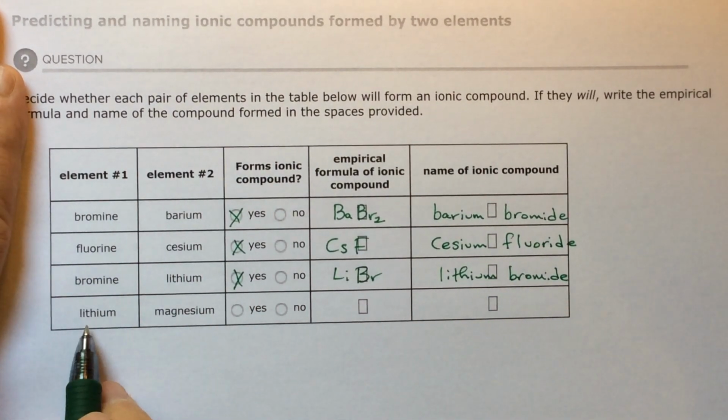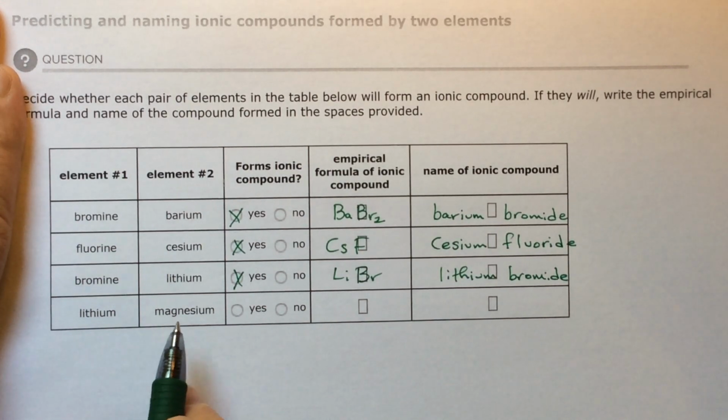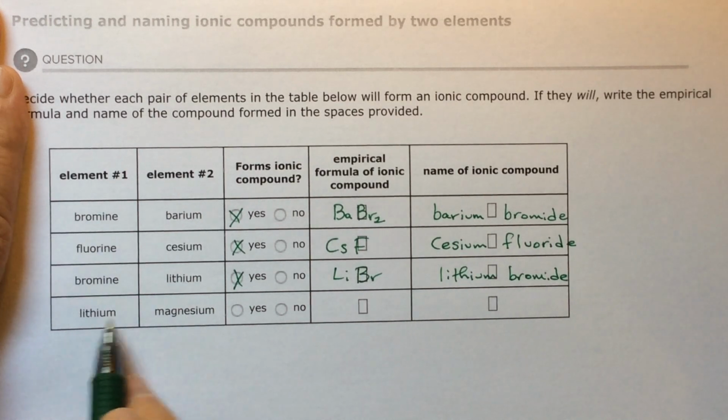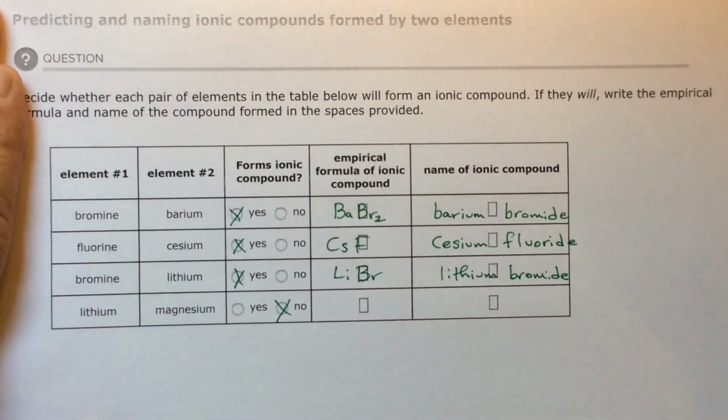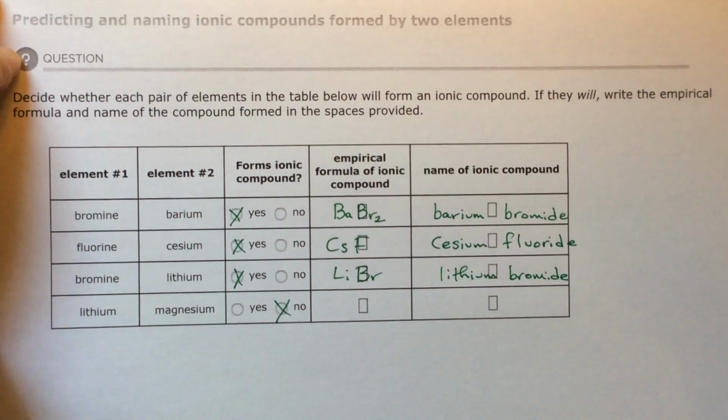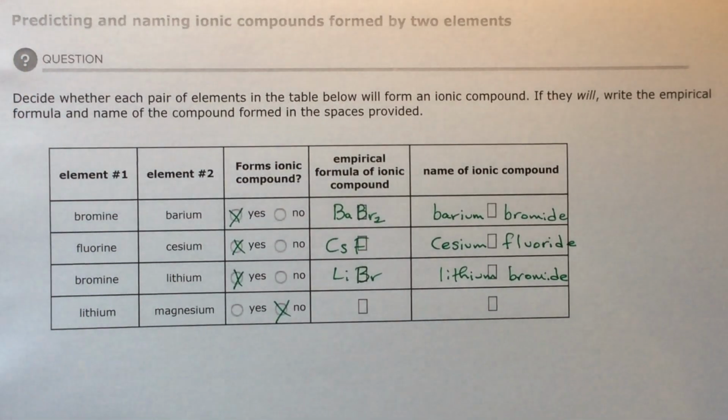Lithium and magnesium. Lithium is in group 1, +1. Magnesium is in group 2, +2. I've got 2 metals. 2 metals can't form an ionic bond. You have to have a metal and a nonmetal to make an ionic bond. So that's a no, so I don't have to do any of these. Good, I like those. All right, thanks.